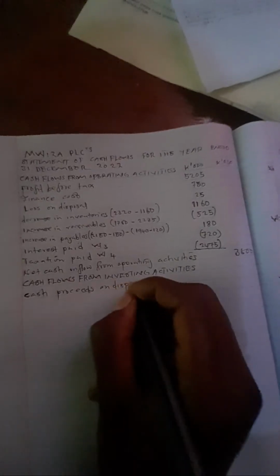From investing activities. Then here, there are mainly just two things that come here. There's the cash proceeds on disposal of plant.